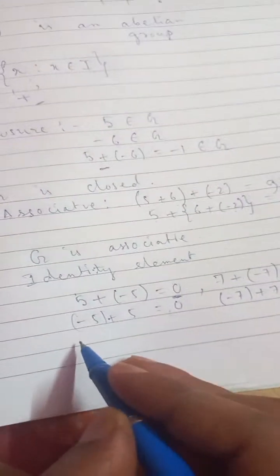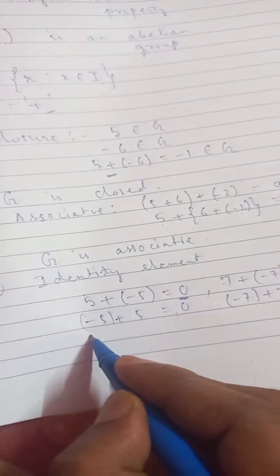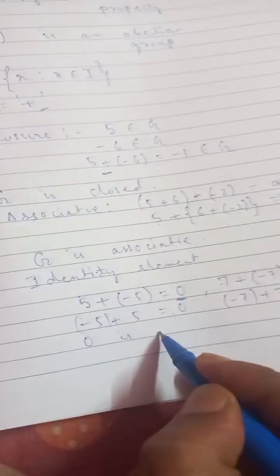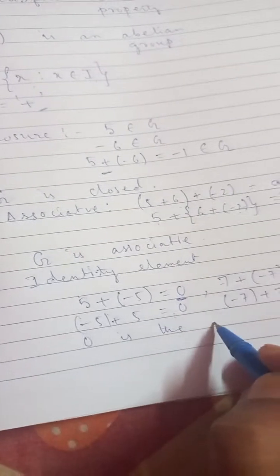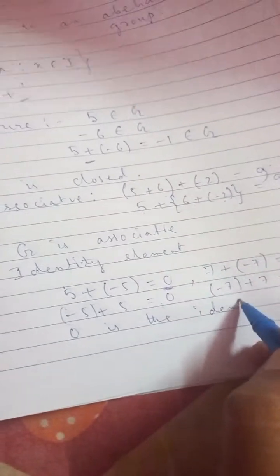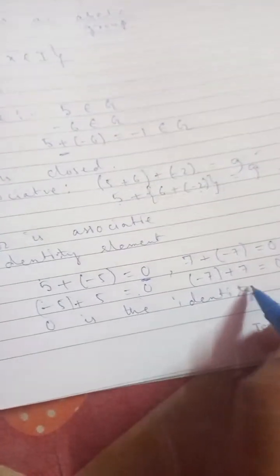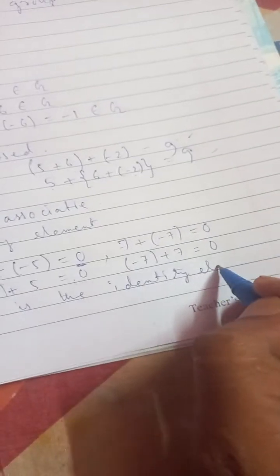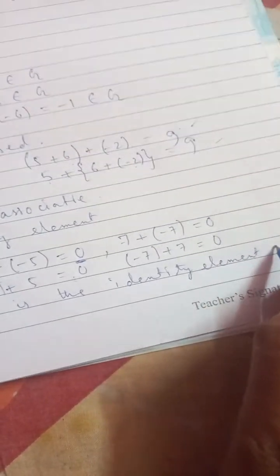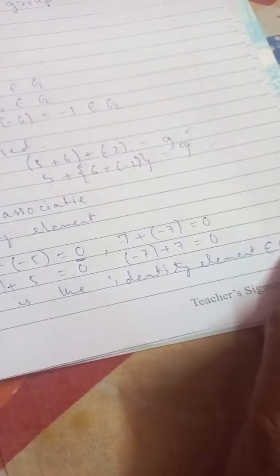So we have an identity element in G. 0 belongs to G.